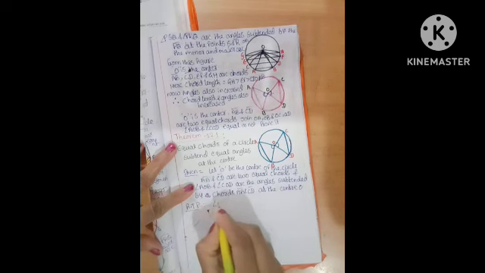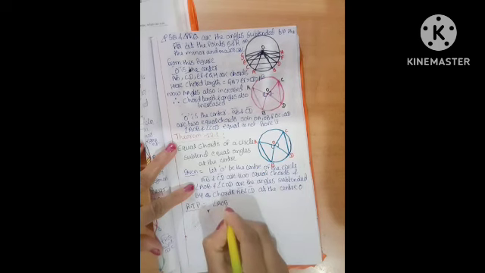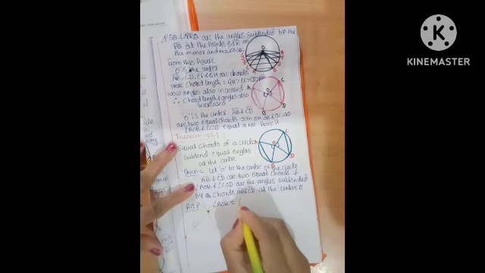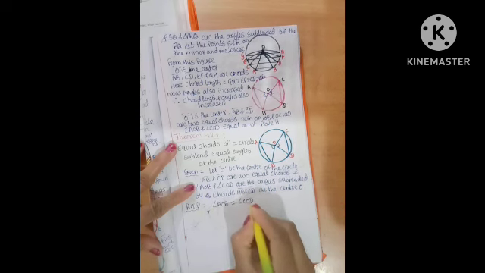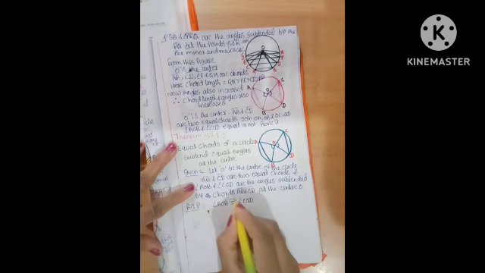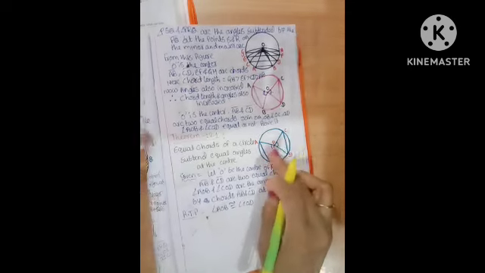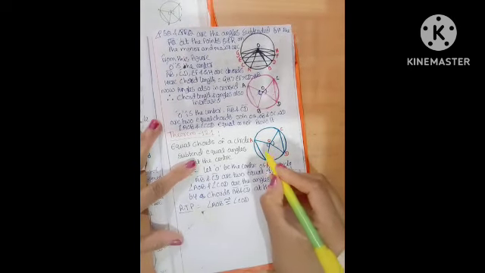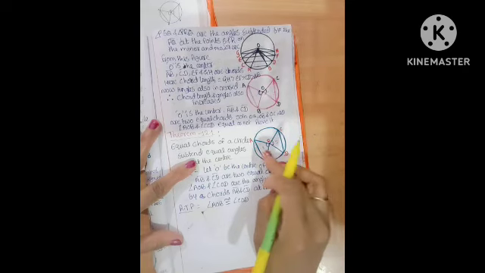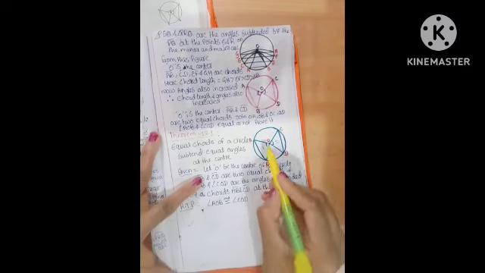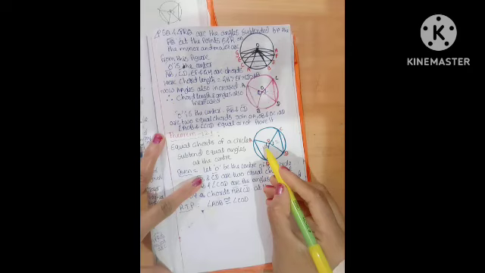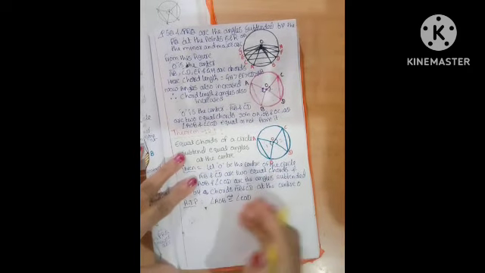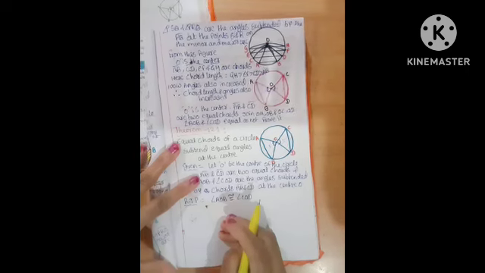So angle AOB is equal to angle COD. Equal means congruence. How to prove this? Let us prove these two triangles, 1 and 2, are congruent. Then by CPCT, these two angles are also equal. So one by one, we are required to prove it.